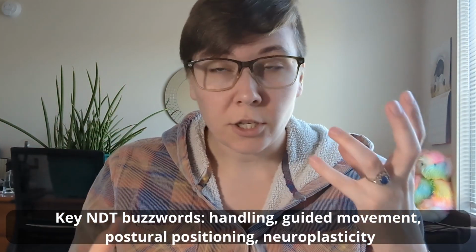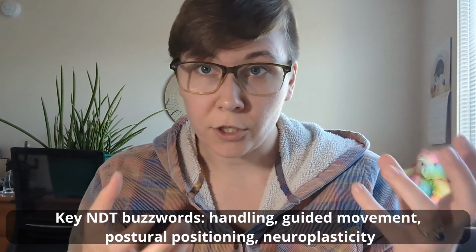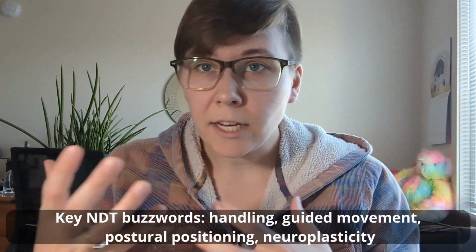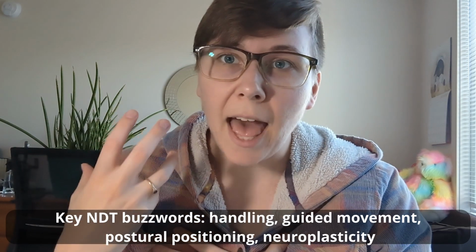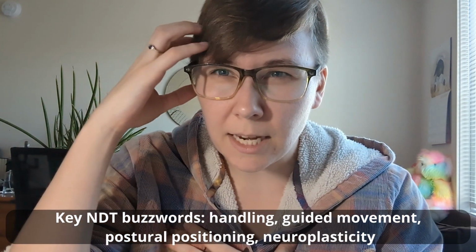Handling a patient is a huge part of NDT-focused treatment. You're going to use guided movements, practicing movements, and postural strategies to help implement neuroplasticity principles to improve a patient's motion so that they can have improved function.